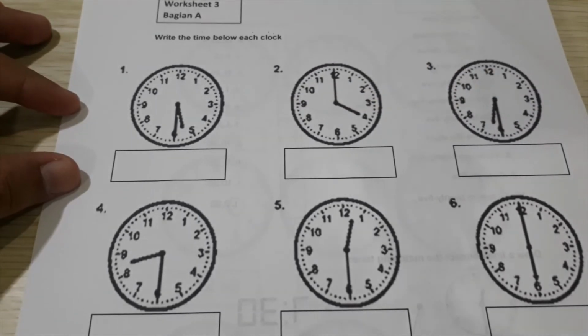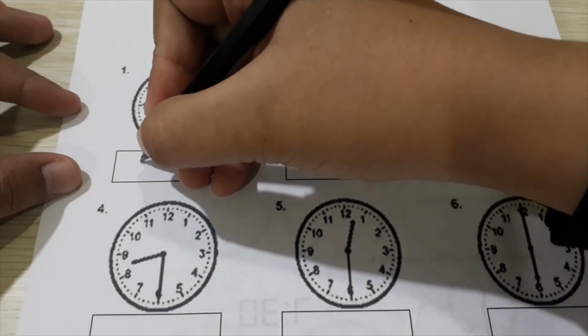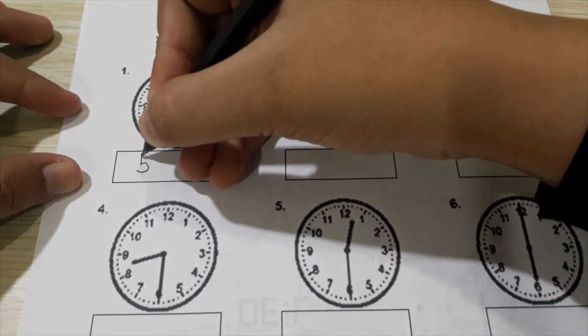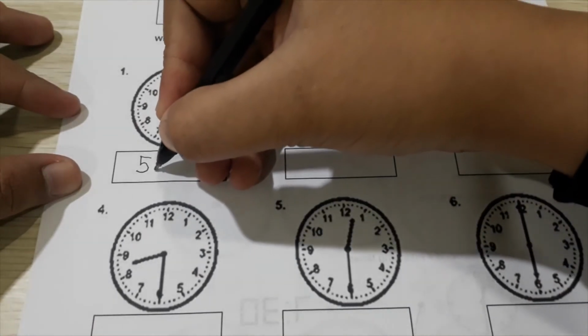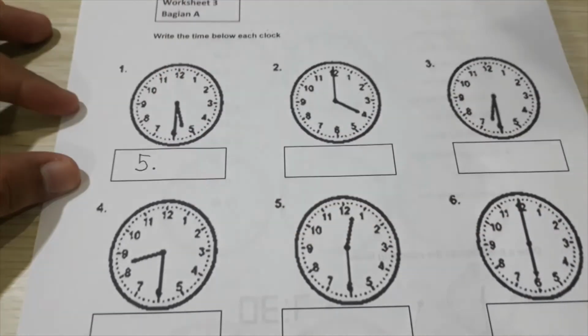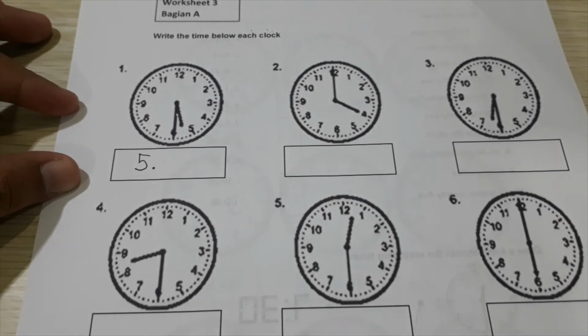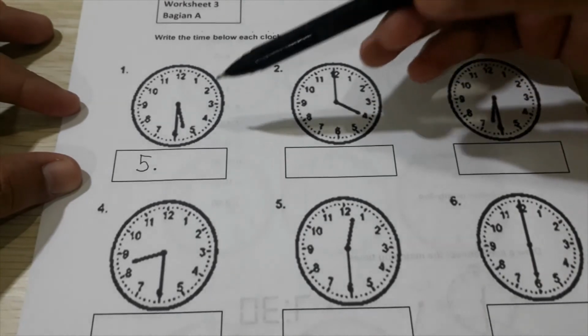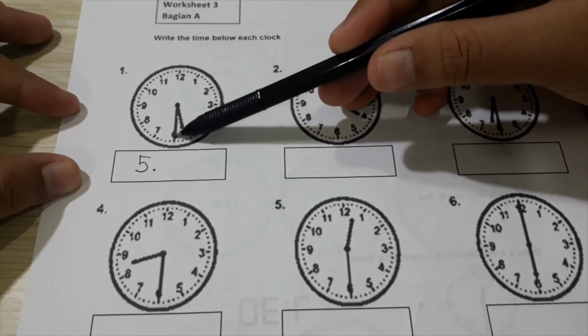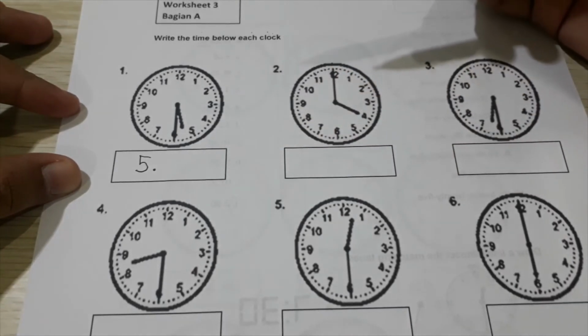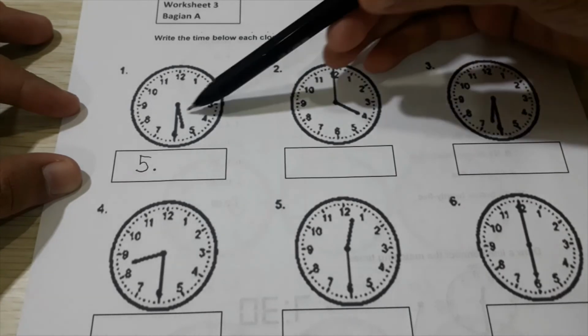So we can write it here, 5, and then put a dot or full stop like that. Now look at the long arrow here. Which number did it stop on? It's on 6.